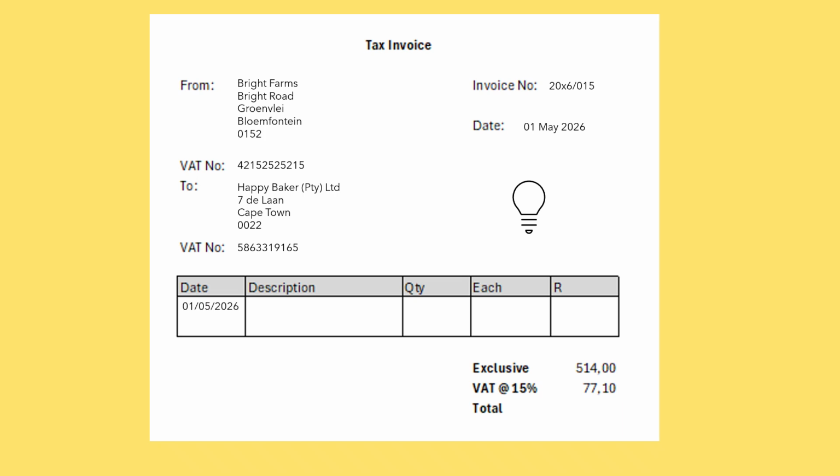And then you'll have the date, the description of what was sold, the quantity, how much each cost, and then their totals. Then you'll have it exclusive of VAT. You'll calculate the VAT and then the grand total that needs to be paid into your account.